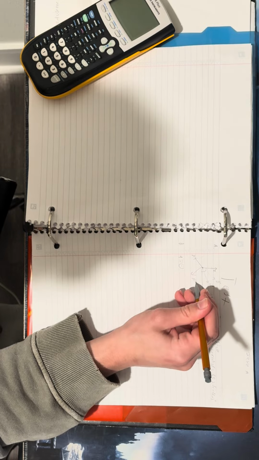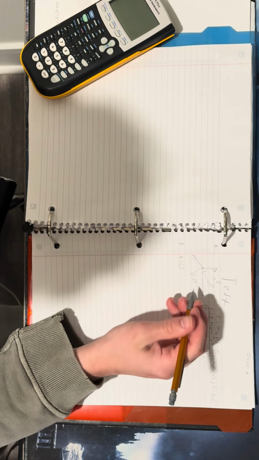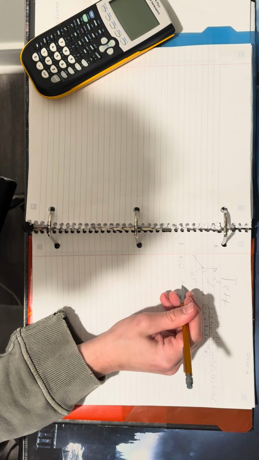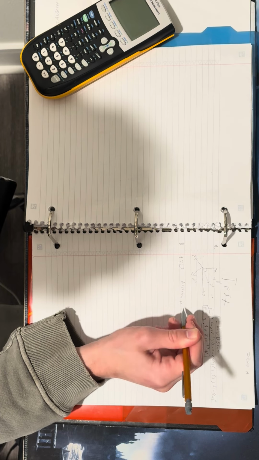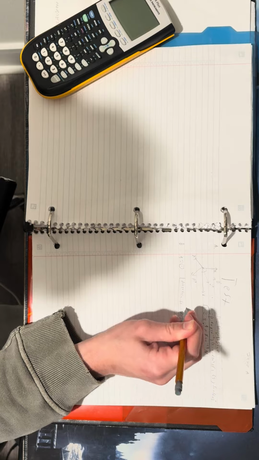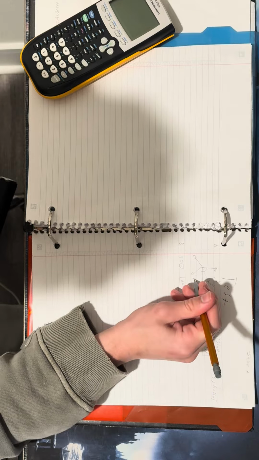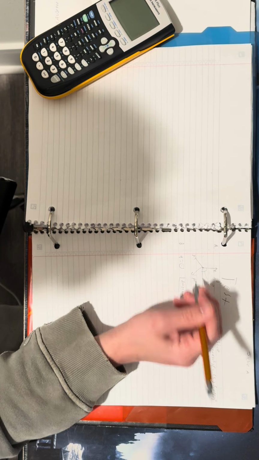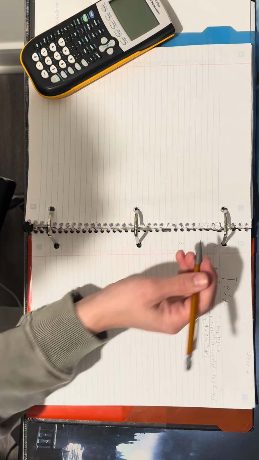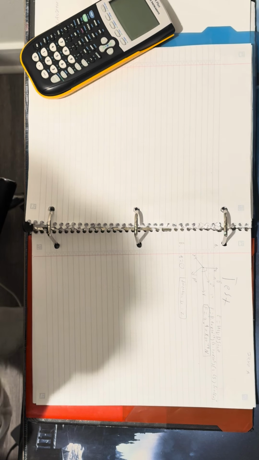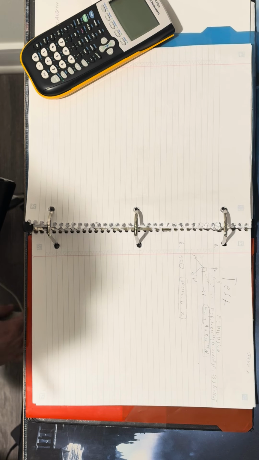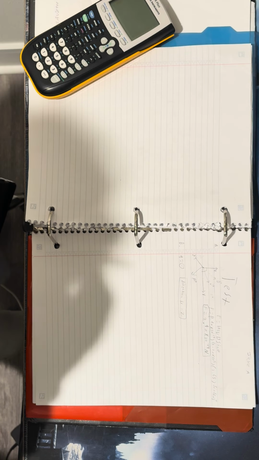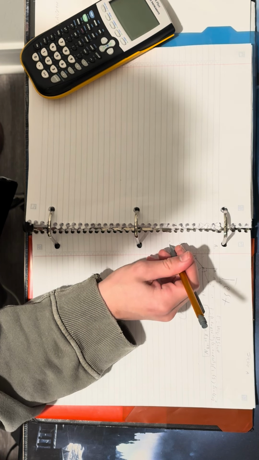So our direction would be Z, but because the charge is negative, our direction is negative Z. And our force is going the opposite way. Okay, going on to C now.